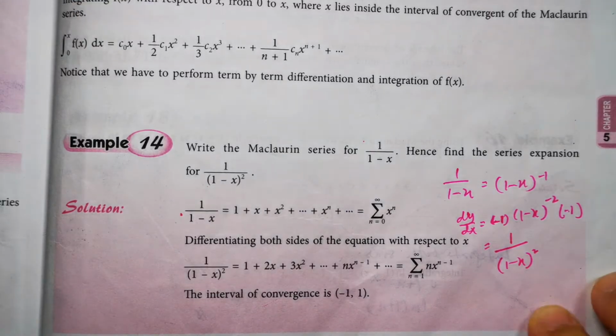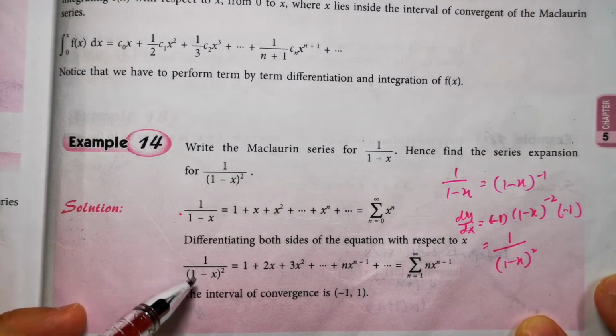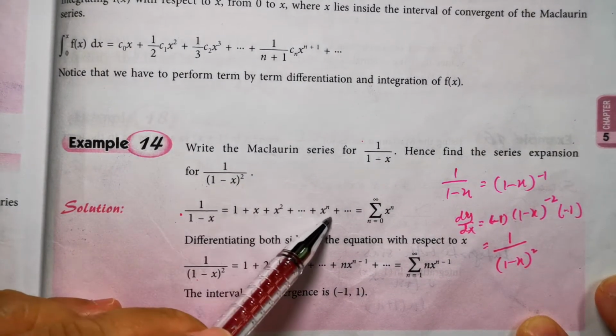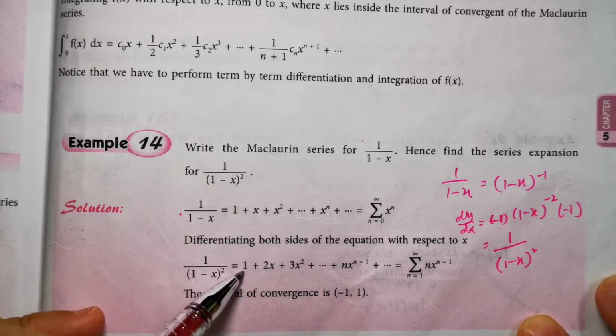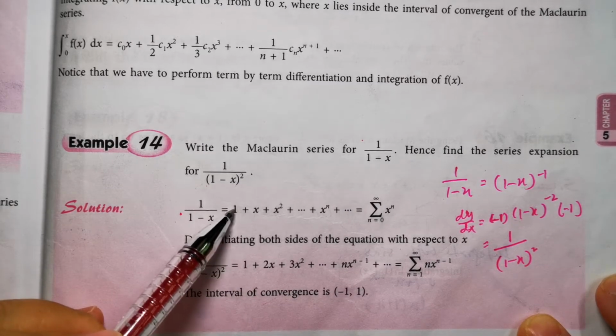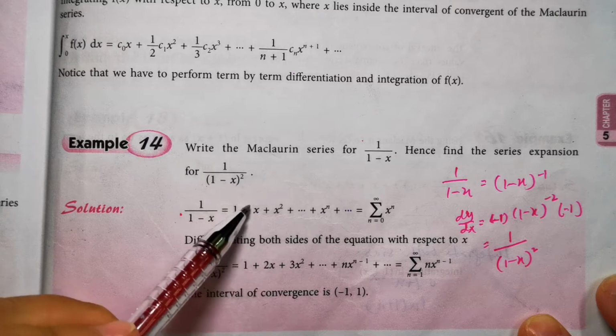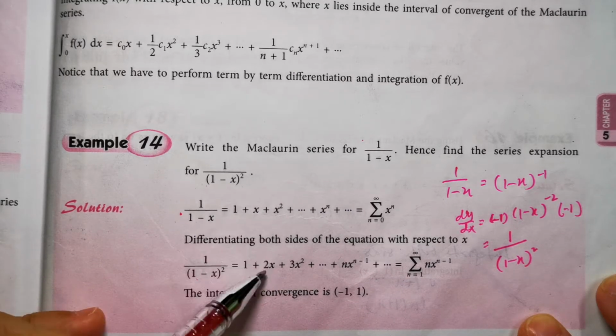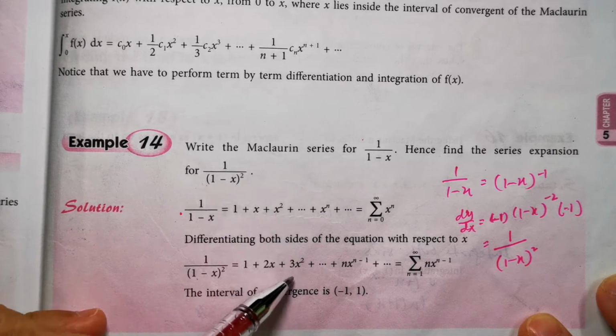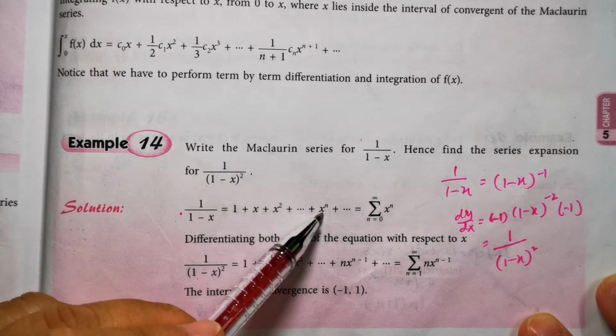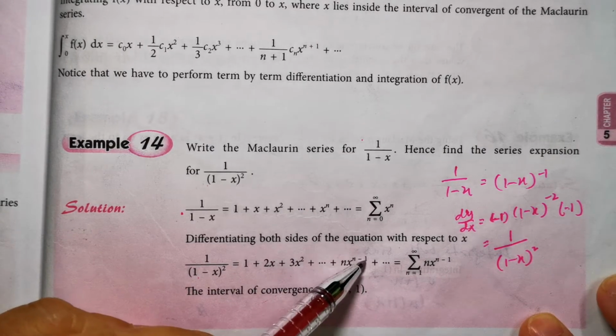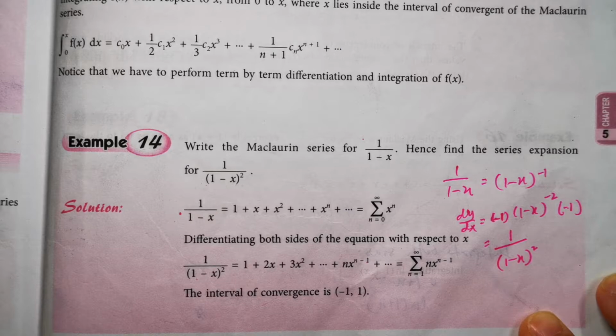So differentiating the left hand side, you get this. Then you just differentiate each term here. Differentiate 1, you get 0. Differentiate x, you get 1. Differentiate x squared, you get 2x. Differentiate x cubed, you have 3x squared, until the general term, with the index in front and the index minus 1, plus the dots.